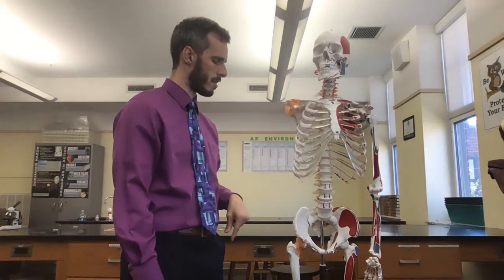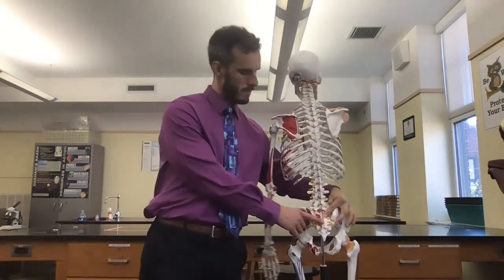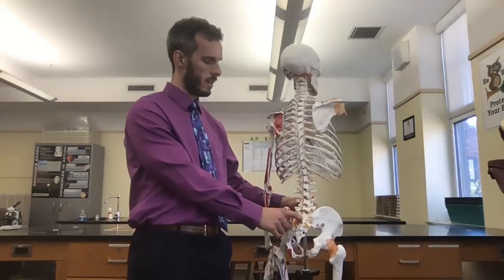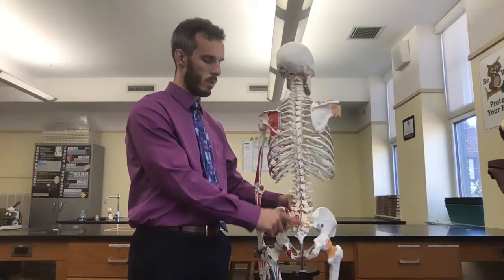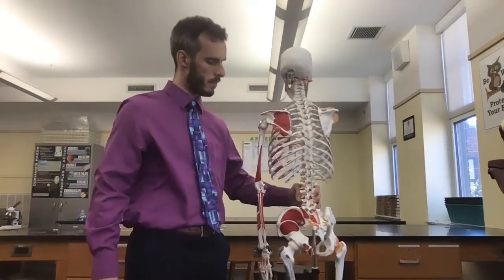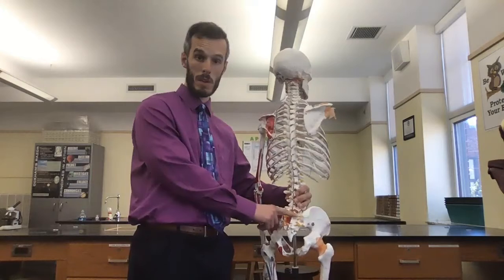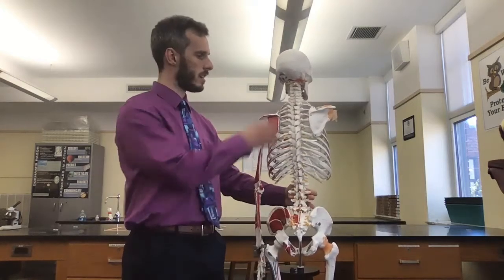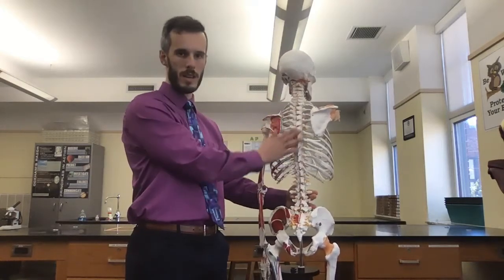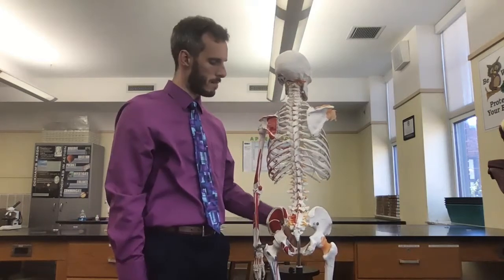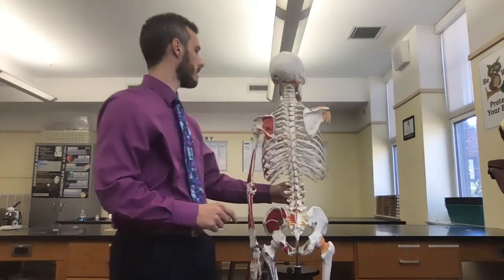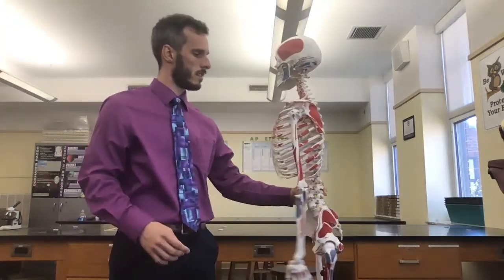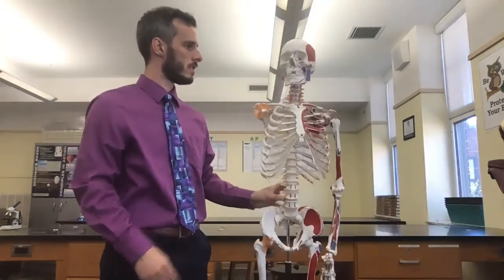All right, number 8. Down here, making up your pelvis, is your sacrum. That's the end of your vertebral column. Your sacrum right here is blank to your vertebrae up here. Which directional term applies here? So the sacrum is blank to the vertebrae.